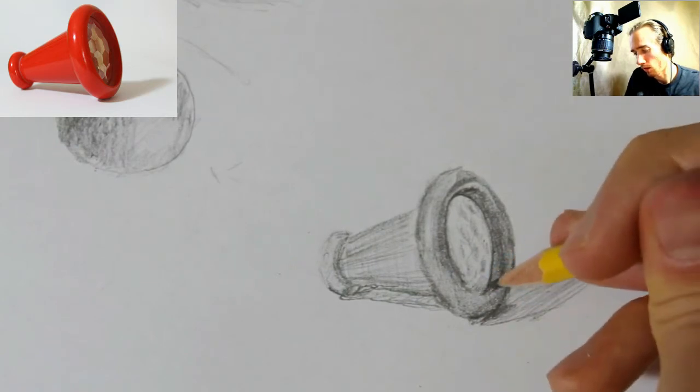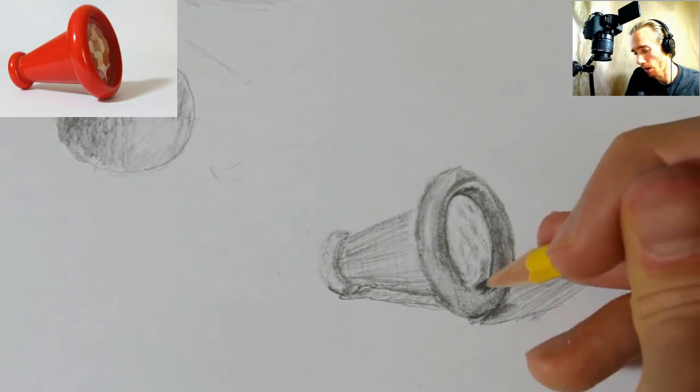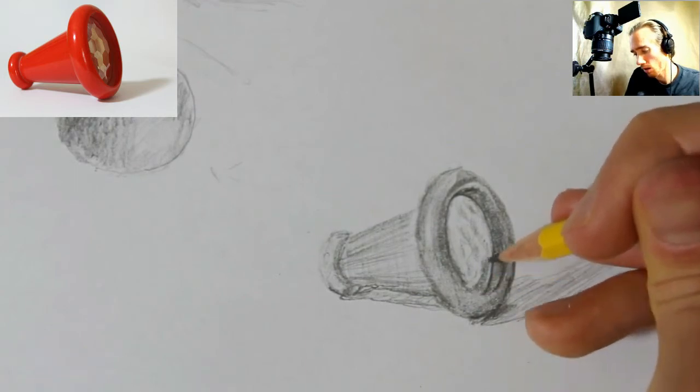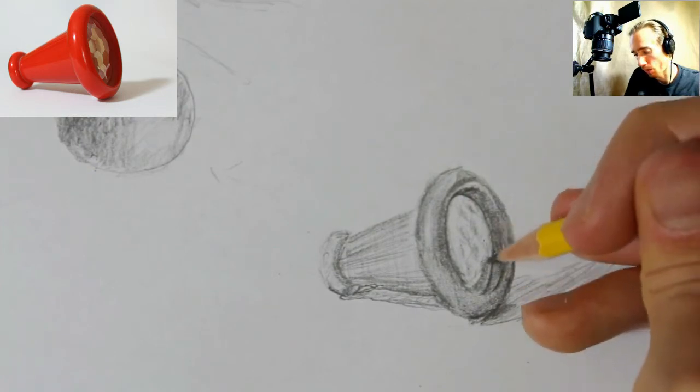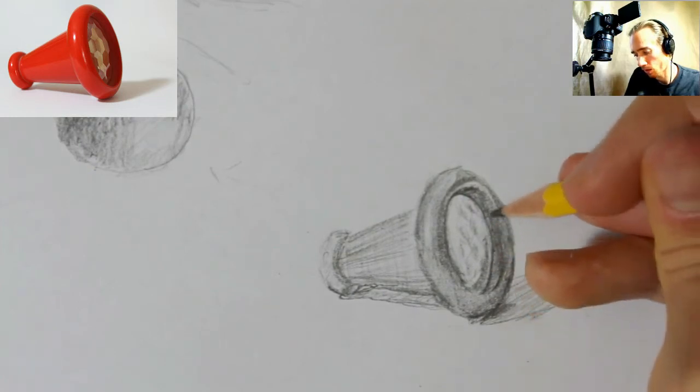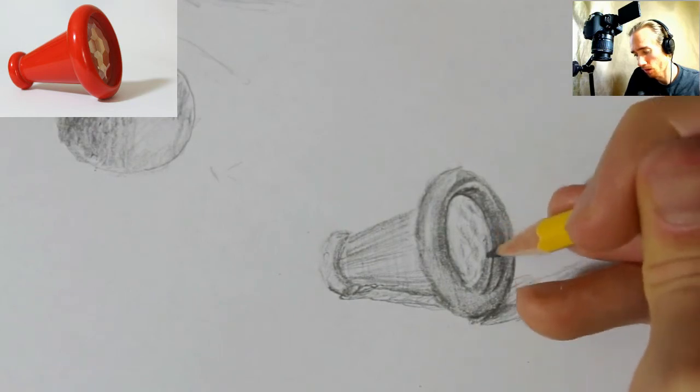This edge is dark and reflecting the darkness in this lens right here. Same with up here as well, reflecting that dark shadow into the lens.